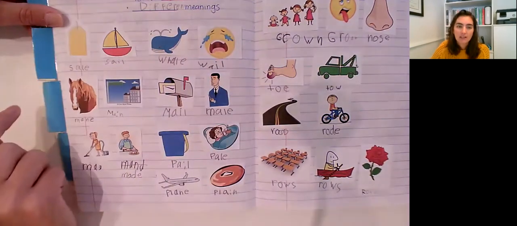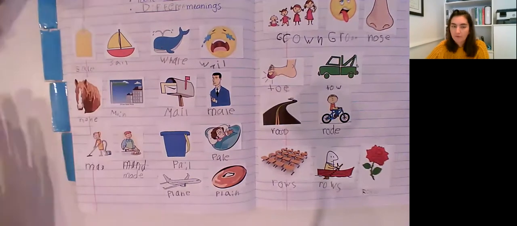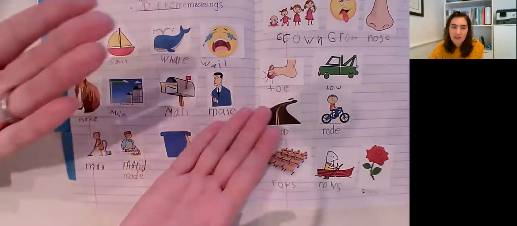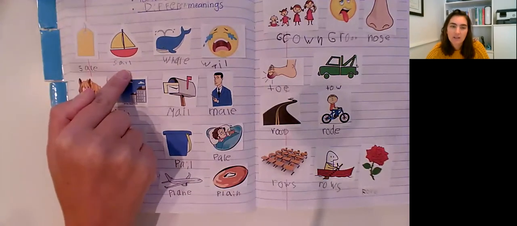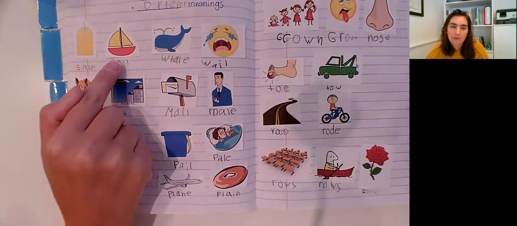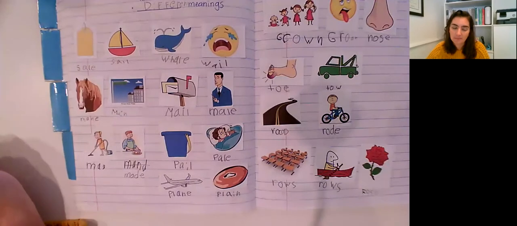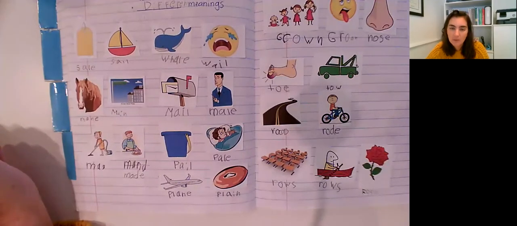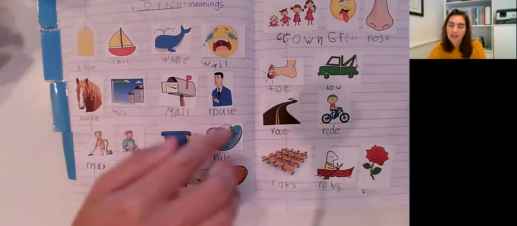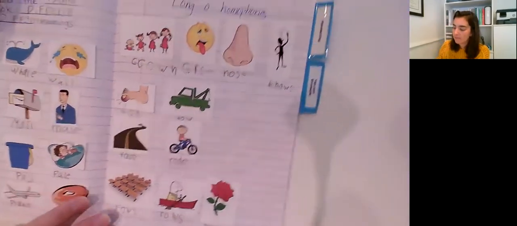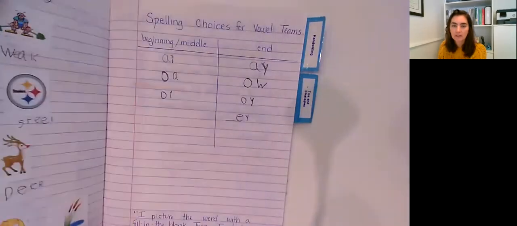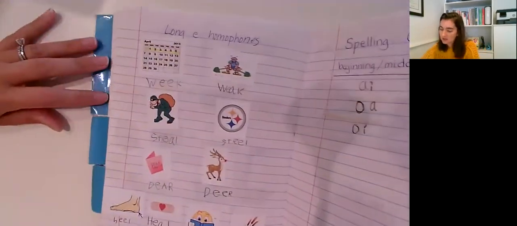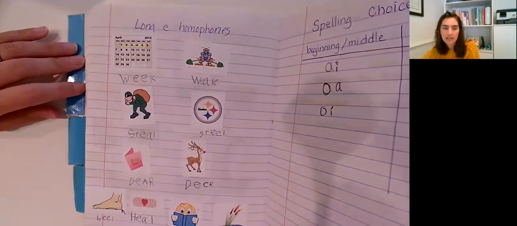So I do lots of memory games where they have to flip over the 2 kinds of sales and then they have to give me a sentence for each sale, and that helps us to link the meaning with the correct spelling. Once I get some headway with that, then I feel like I can hold them accountable and I can quiz them on them. And we did the same thing for long O. And for long E.